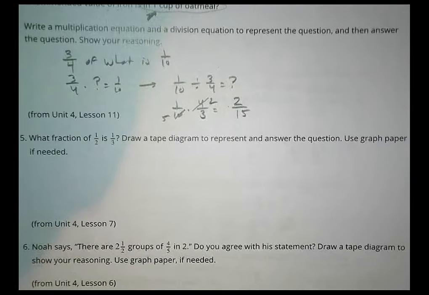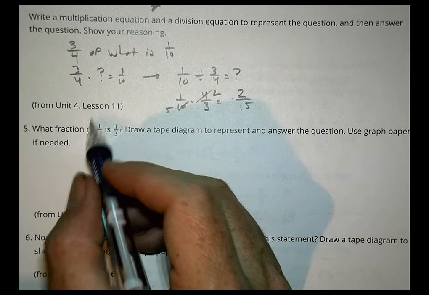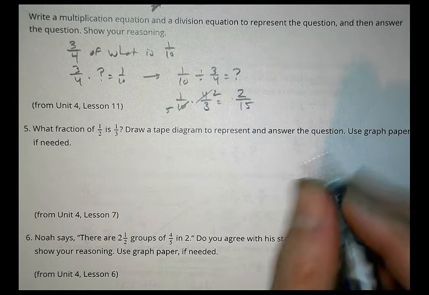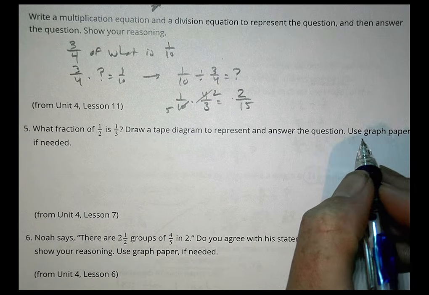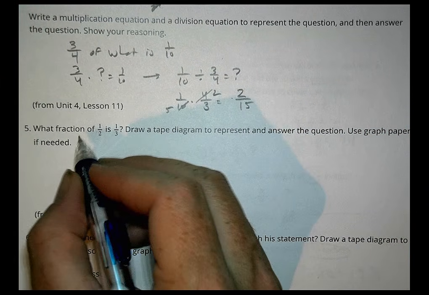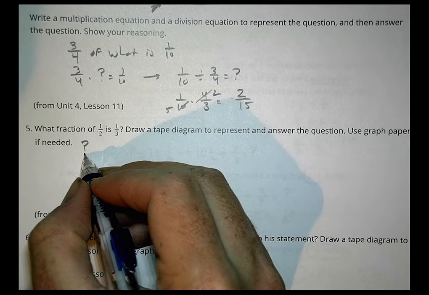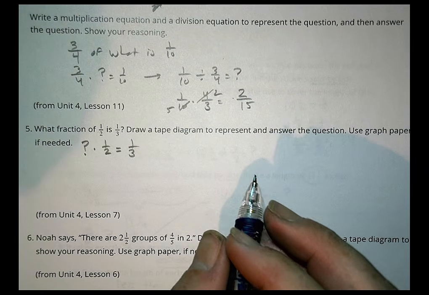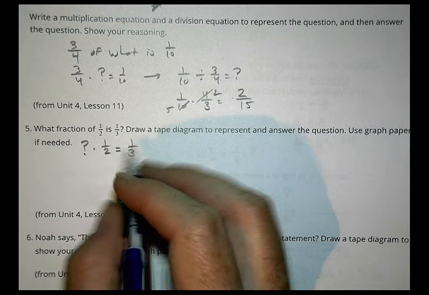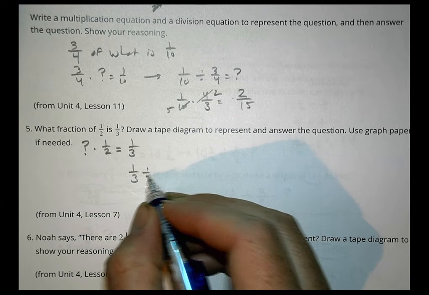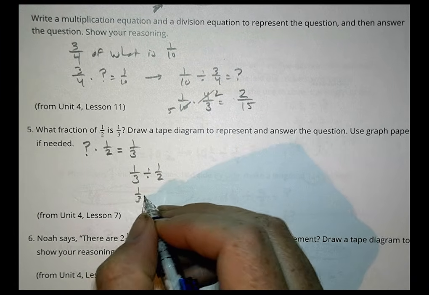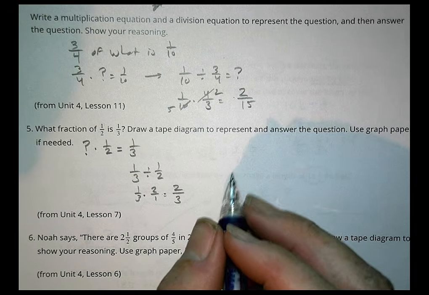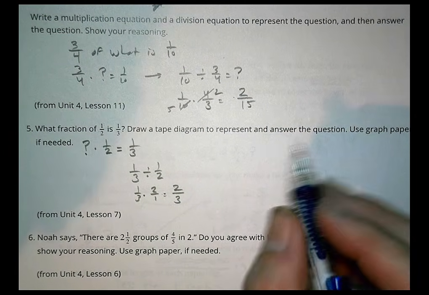All right, number 5. What fraction of a half is 1/3. Okay. Draw a tape diagram to represent and answer the question. Use graph paper if needed. Okay, so what we're saying, what fraction of a half is a third? To solve this, we're doing 1/3 divided by a half, which is 1/3 times the reciprocal, which is going to be equal to 2/3.